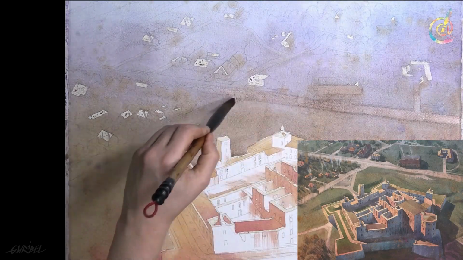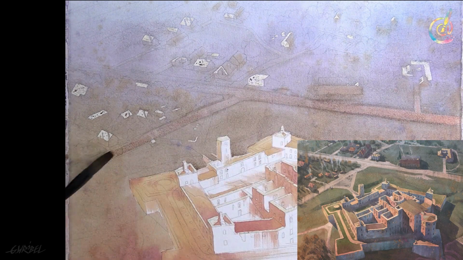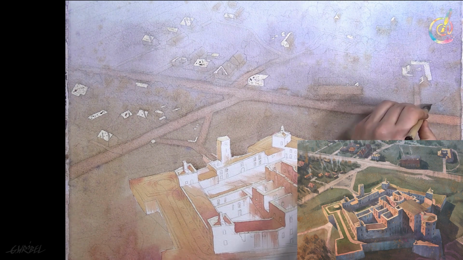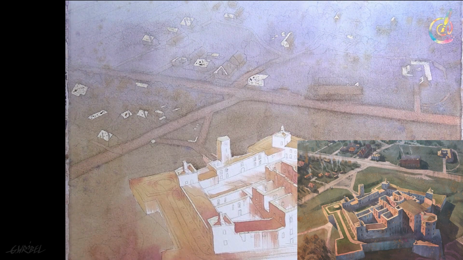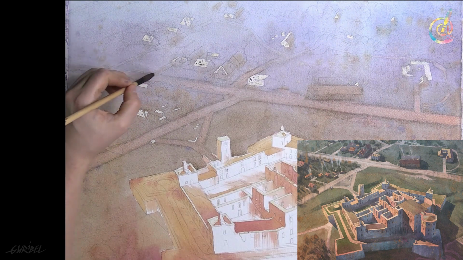For example, we can now, while the wash is still wet, gently wash out the road with a brush and a small amount of water. If there is not too much water and the wash is not dry yet, this way you will highlight the road a little, distinguish it from the ground on which we will later paint the grass. In my opinion, it is worth doing it, but if you don't have time, if the wash has already dried, you will still have to paint the grass in a different color.